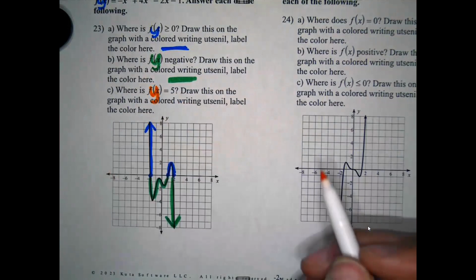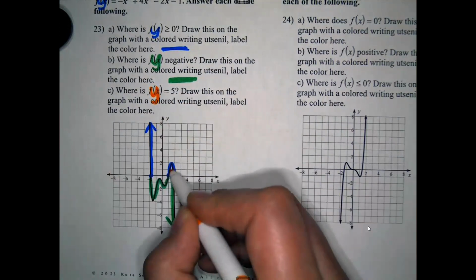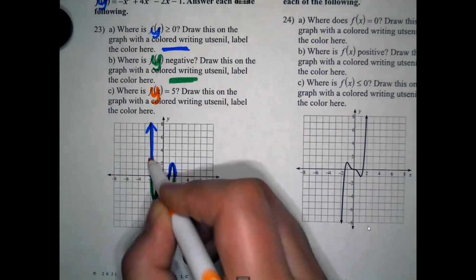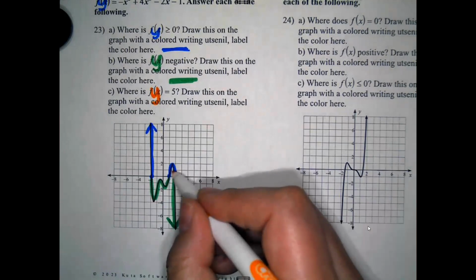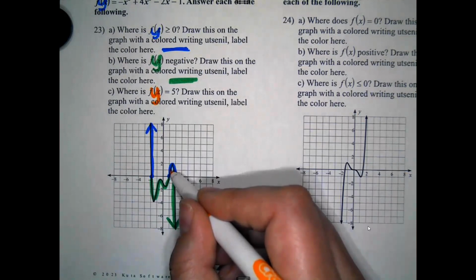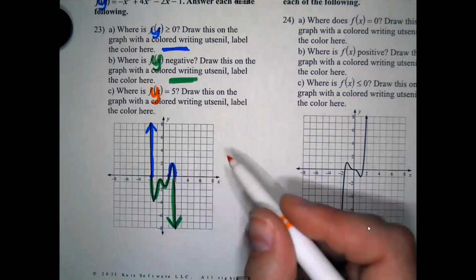The blue part. Is it on this blue part on the right or this blue part on the left? The y value equals 5 over here somewhere. Where does the y value equal 5? Wherever the graph touches the 5.